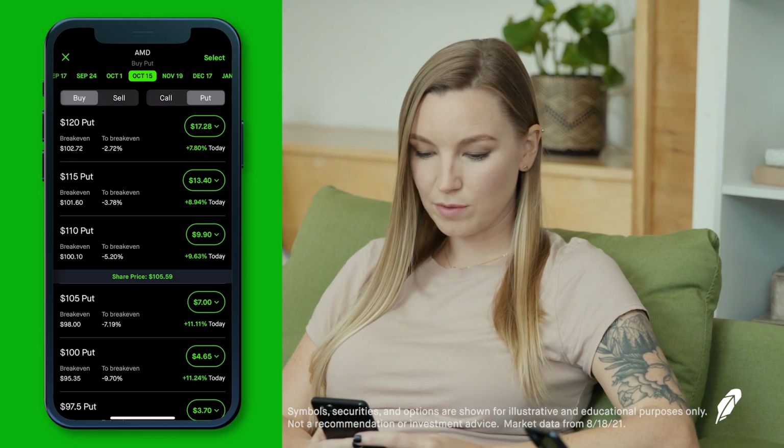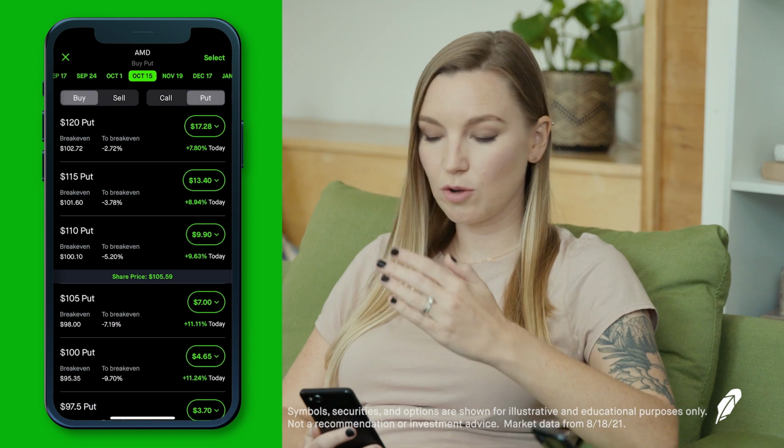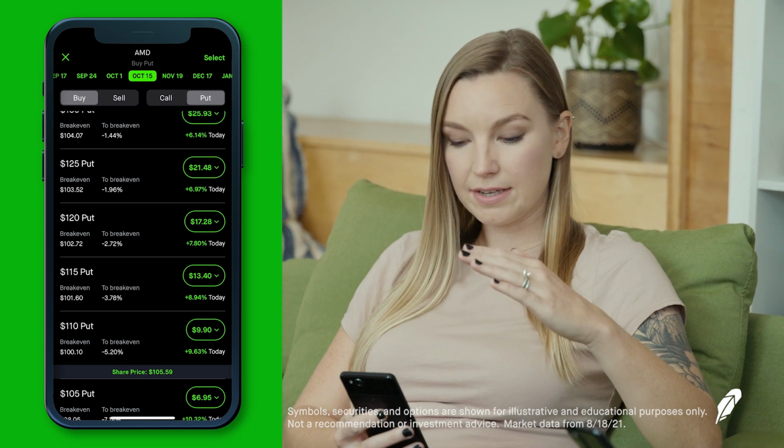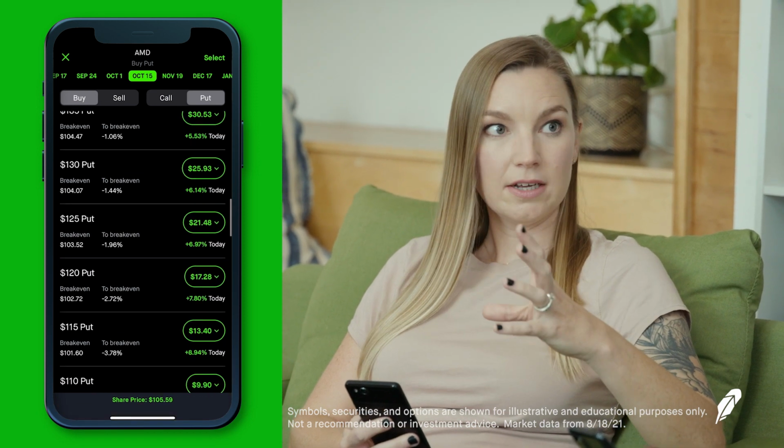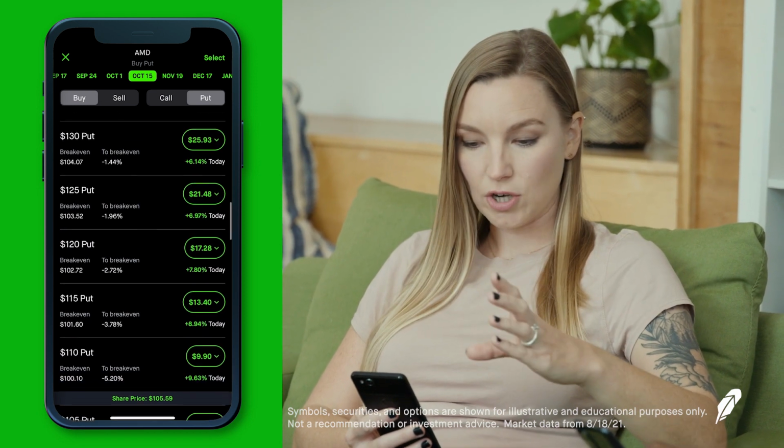Kendall, I want to go back to you. Give me some details. What am I looking at? Yeah, definitely. So similar, but now we've flipped it. So we're on the put side here in the app. So everything above the share price in the app is going to be in the money. So these are in the money put contracts.